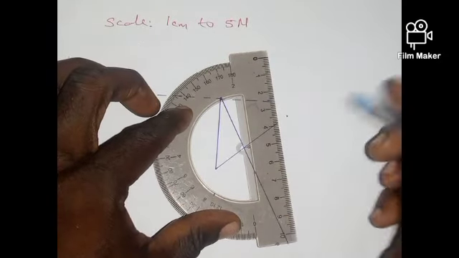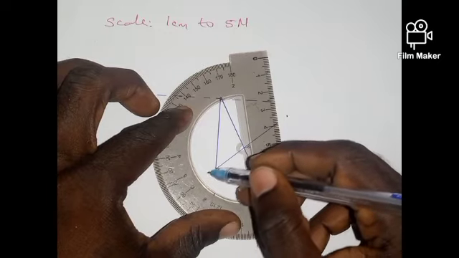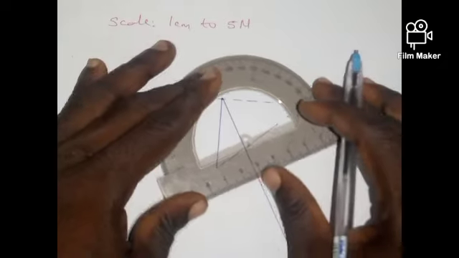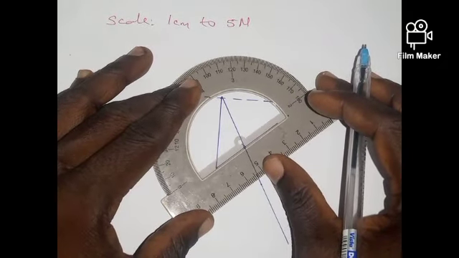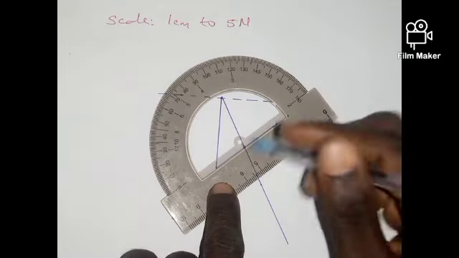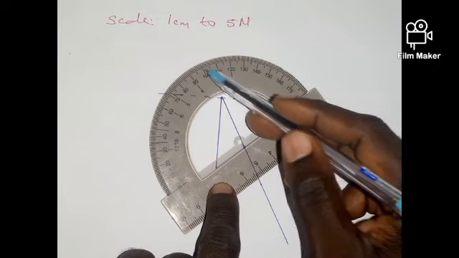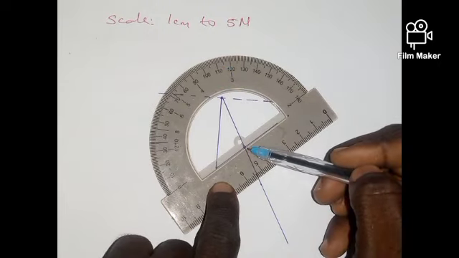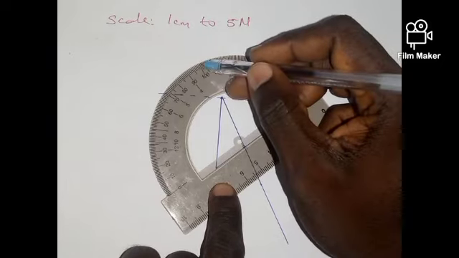So what we need to do, you can measure this angle over here by placing the protractor on this line, though we do not need the angle actually. So this angle is 100 degrees. If you trace this upward like this, it's going to be on this point.